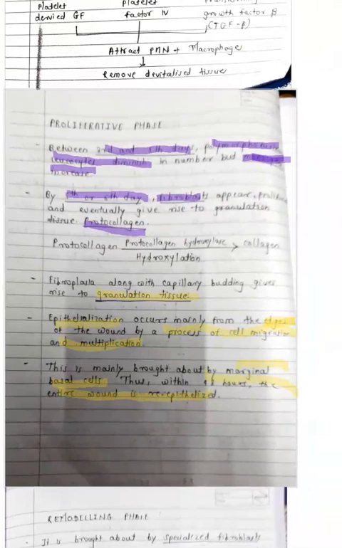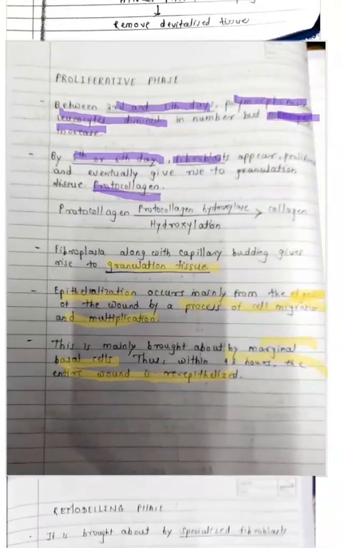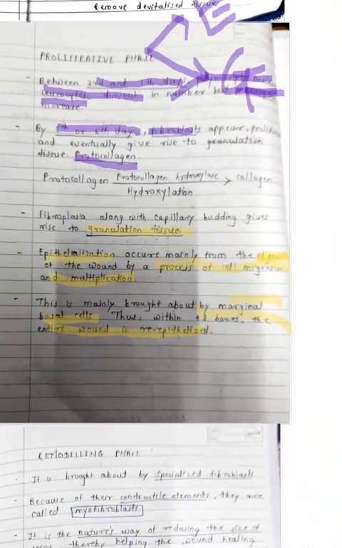After that, fibroblasts will come into play at the 5th or 6th day, and they will eventually give rise to protocollagen. Protocollagen will be converted into collagen, and there will be fibroplasia, and this fibroplasia along with capillary budding gives rise to granulation tissue formation. So the two important phases are epithelialization and granulation tissue formation.